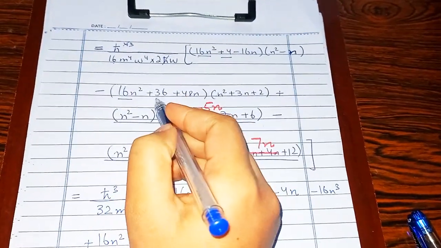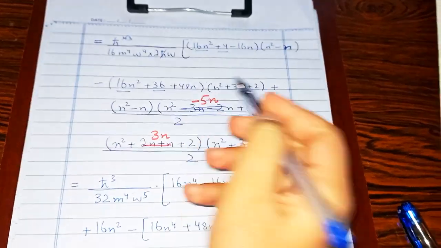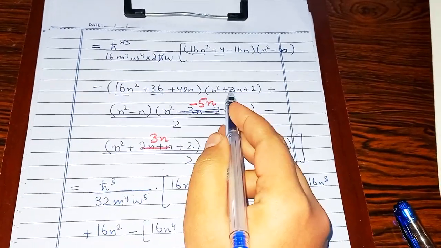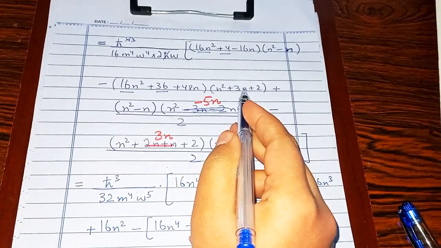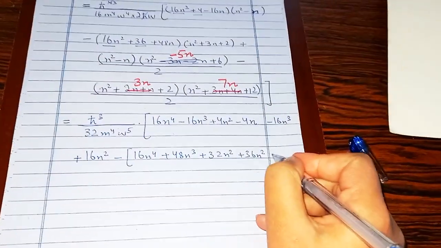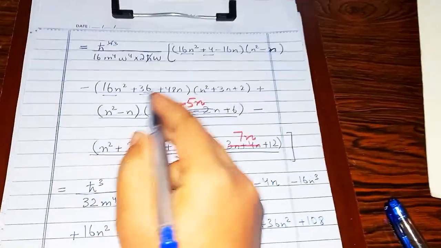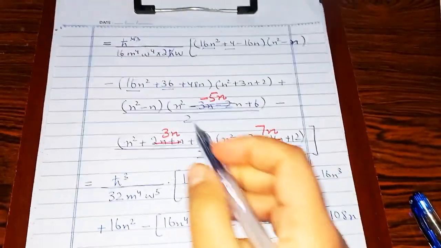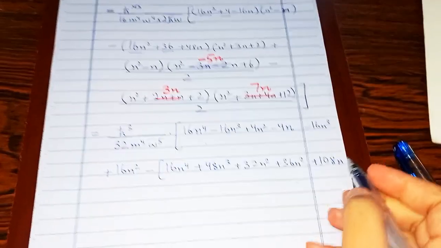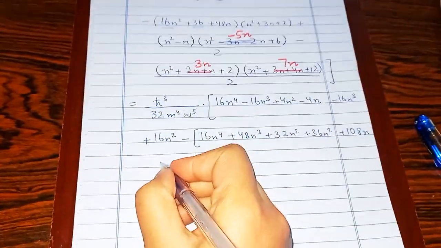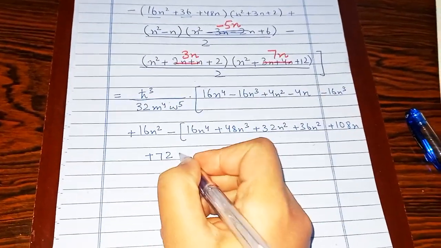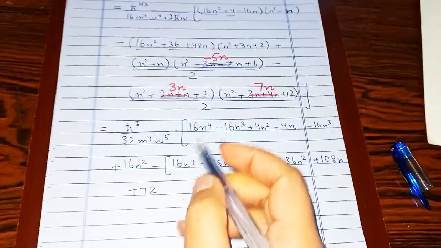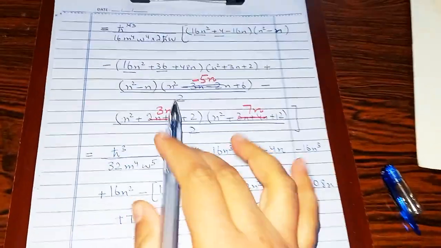After that, we'll multiply 36 with n square, it's 36n square. 36 with 3n, which is 108n. After that, we have 36 with 2, which is 72. No n, because it's simply 36 multiplied by 2. So yes, that is it.